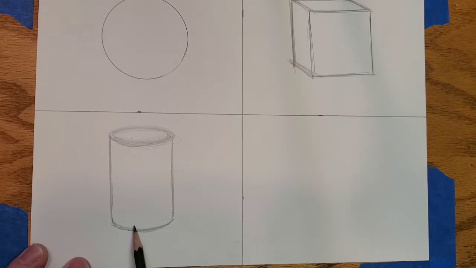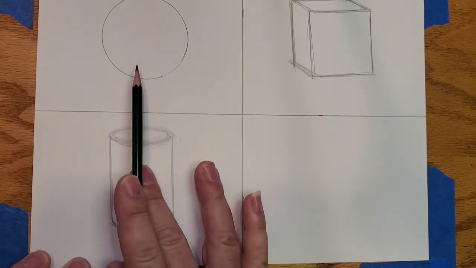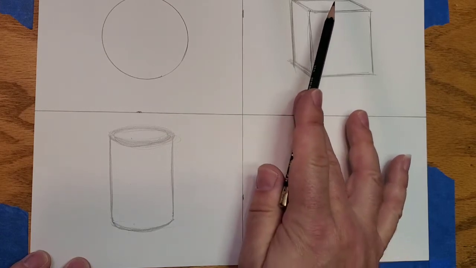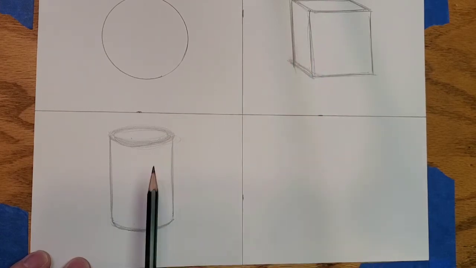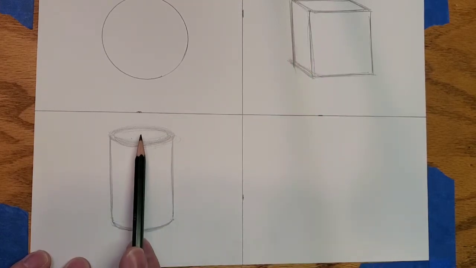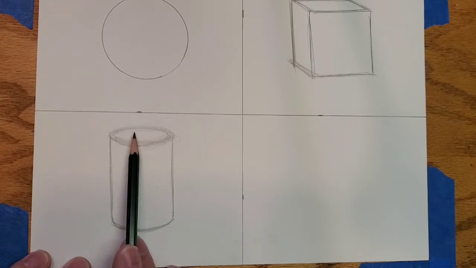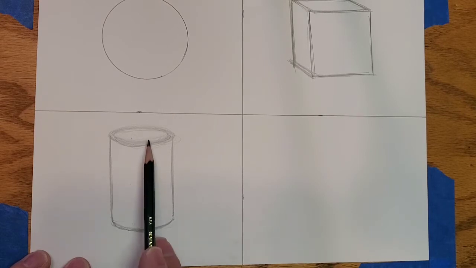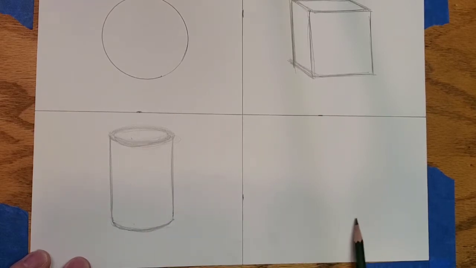All right. So we should have a circle, a cube with 3 sides, front, top, and side, and then a cylinder. We see the top ellipse and then the sides. Okay. We have one more to do, and that will be the cone. The cone, we're going to start the same way with an ellipse, but we're going to put it down here.